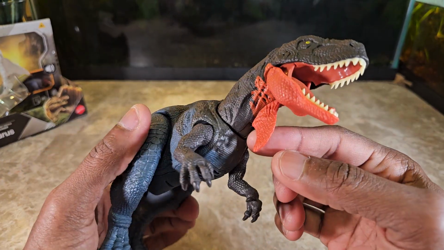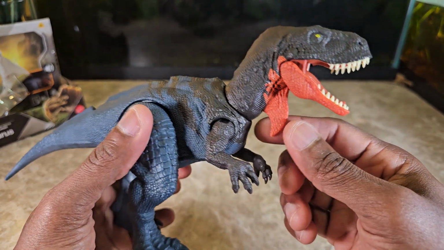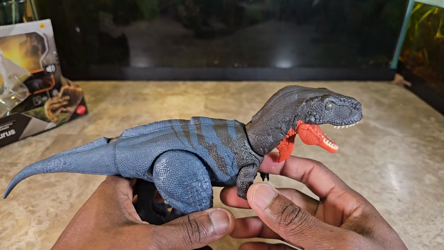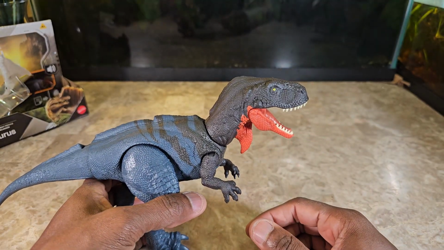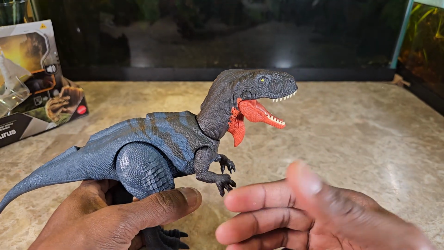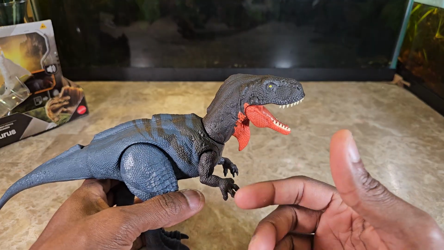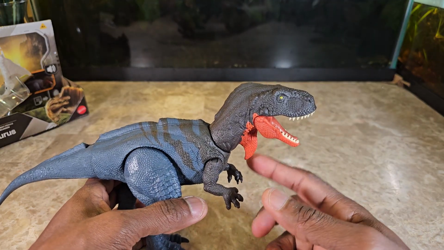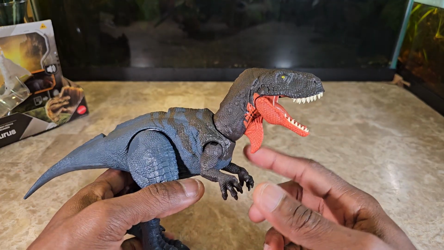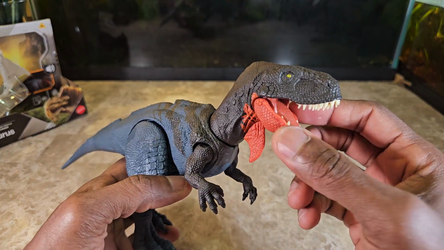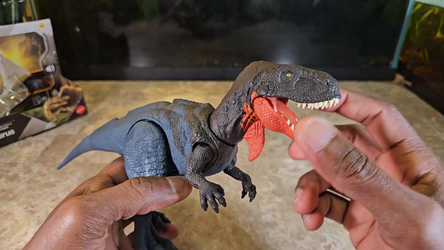Here you have this little piece of flesh hanging down, which reminds me of a Majungasaurus to a degree. The actual Majungasaurus, within the line of this series, they didn't make it look like it had the flap, but I remember seeing on a nature show before that it had something like that. So you have that deep coloration of the skin here, which is nice.